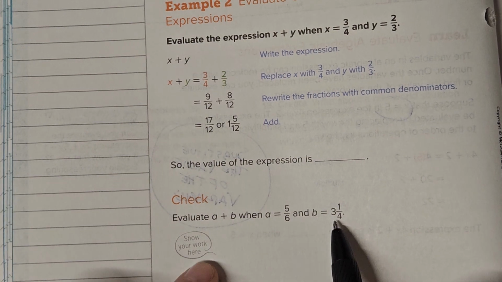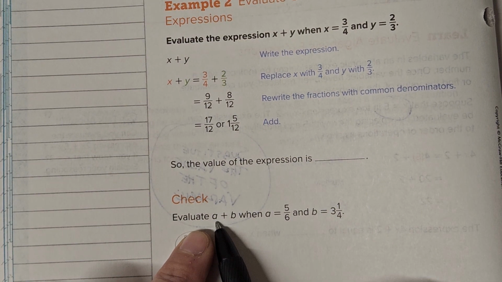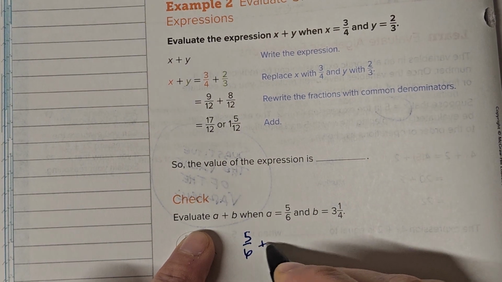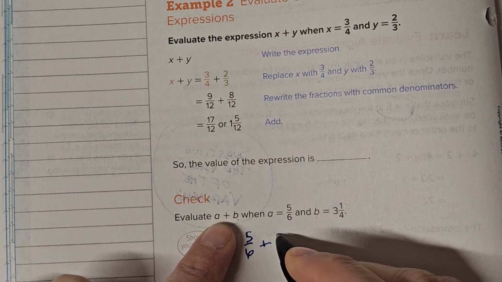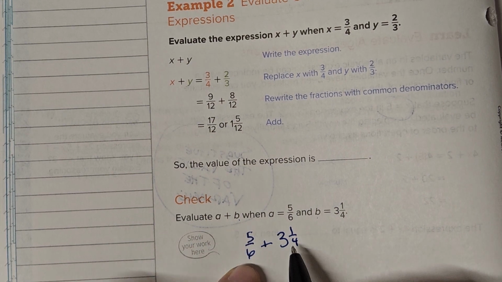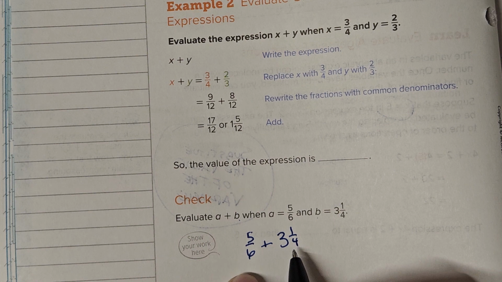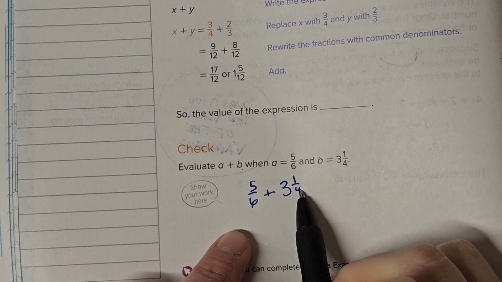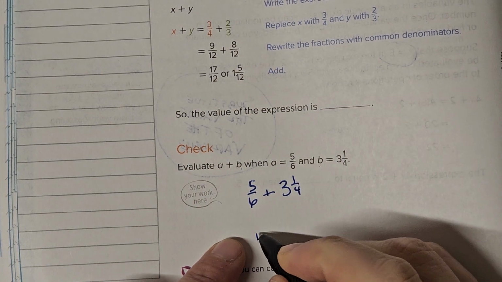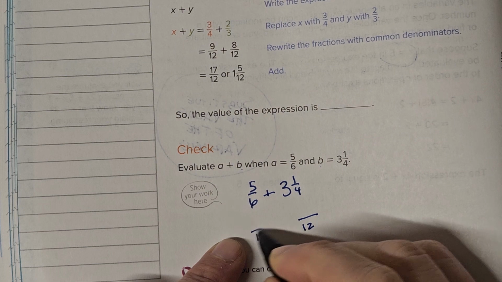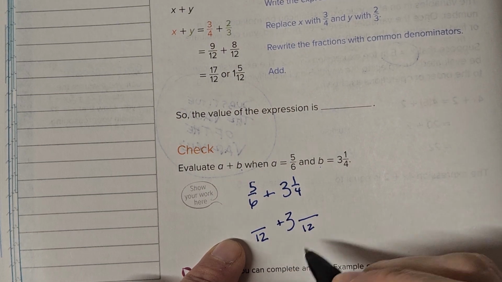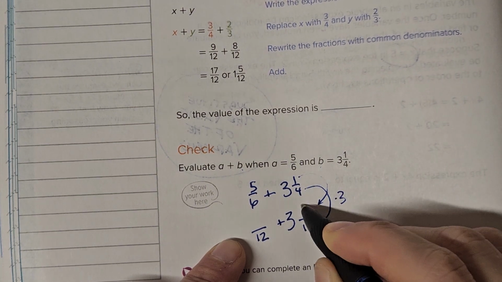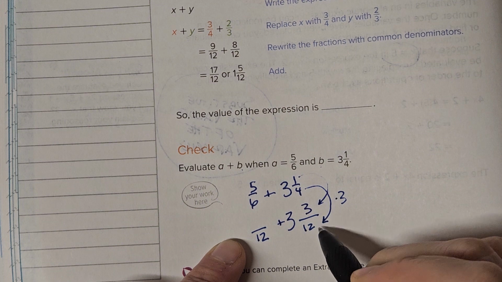Okay, let's try this one with these fractions. We have a plus b, so we can substitute a is 5 over 6. And then we can add b. b is 3 1/4. Uh-oh. Our denominators are not the same. So in order for this to work, our denominators have to be the same. Well, 6 and 4 are both factors of 12. Okay, how do I get from 4 to 12? Times by 3. So 1 times 3 is 3. So 1/4 is equal to 3/12.